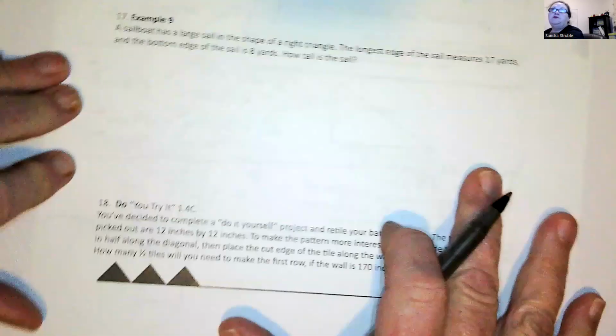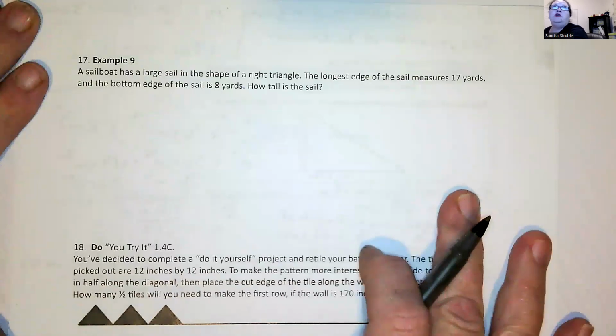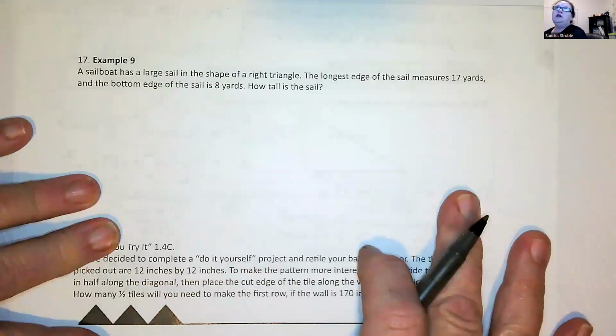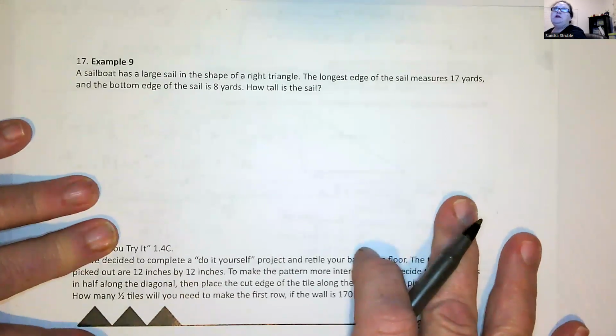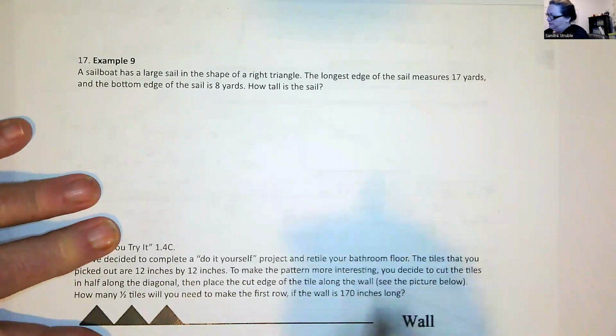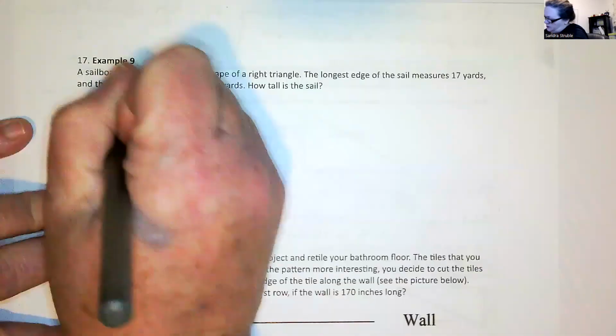All right, this will be the last one I do for you. A sailboat has a large sail in the shape of a right triangle. The longest edge of the sail measures 17 yards. The bottom of the edge of the sail is 8 yards. How tall is the sail? All right.